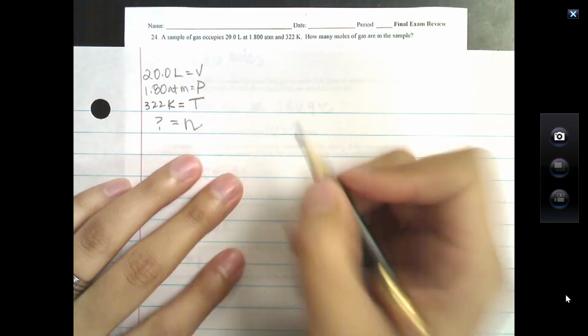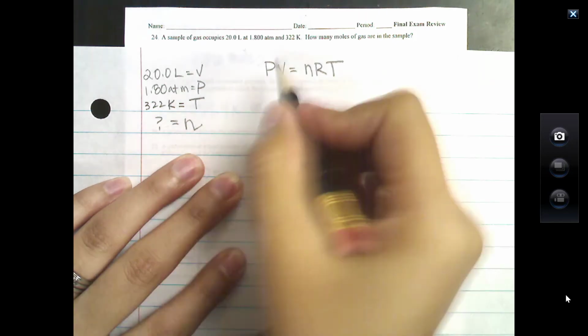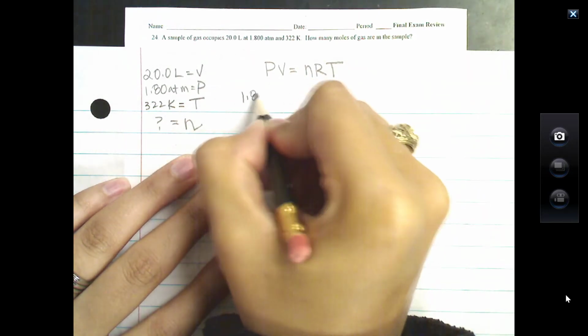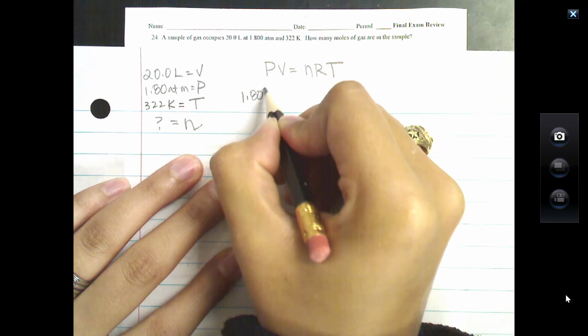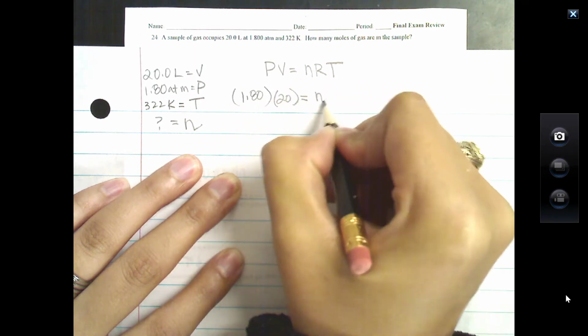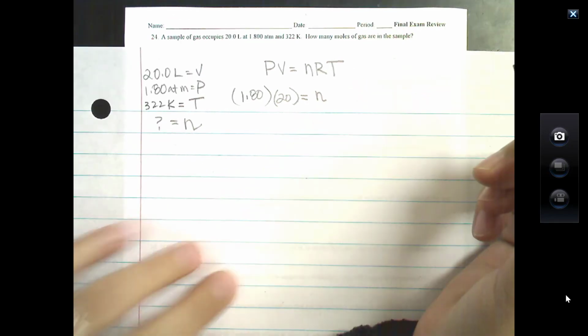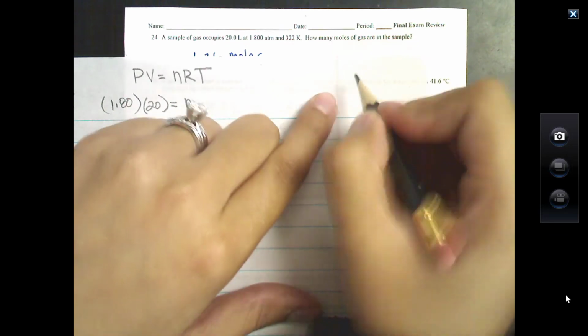So I have P, V, T, and n, one of each. That means you need to use the equation PV equals nRT. So we can plug in our P, 1.80, times V, which is 20, equals n. That's what we're looking for. Now R, notice we weren't given R. You'll be given these, but you have to know how to pick them.